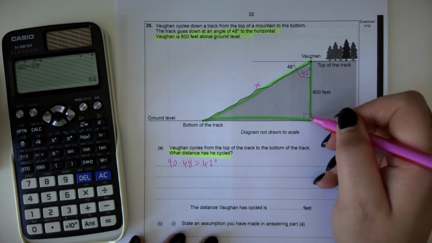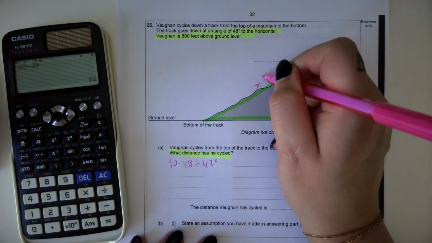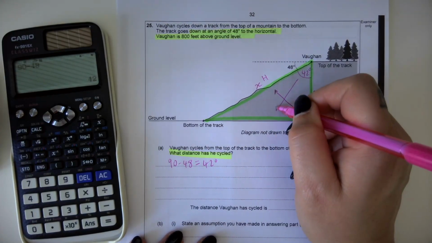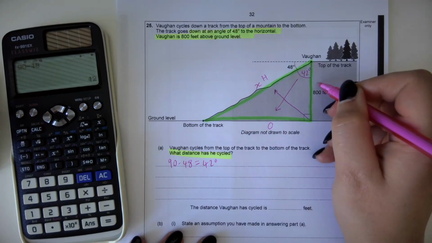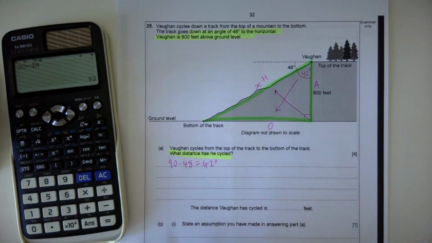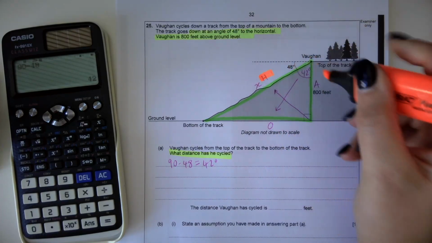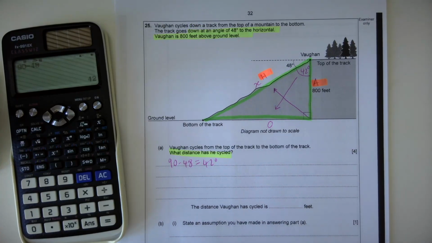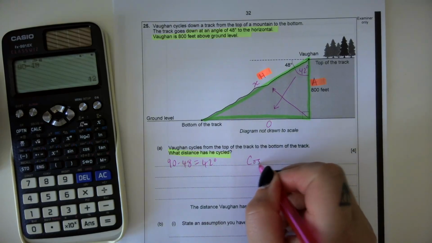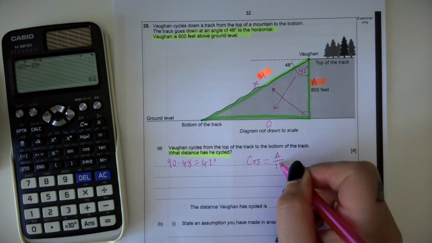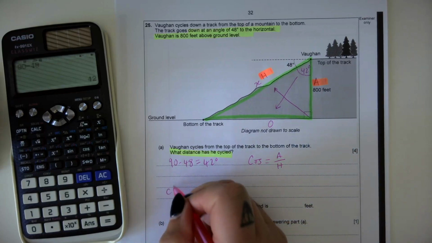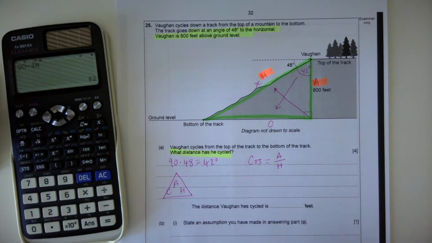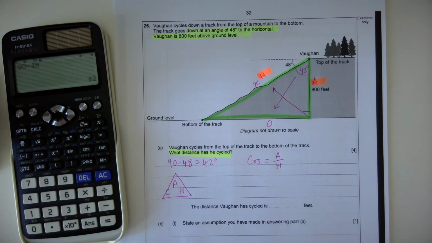So let's label our sides. Opposite the right angle is always the hypotenuse. Opposite the other angle is always the opposite, which means this must be the adjacent. Now we are looking for the hypotenuse and we know what the adjacent is. So we're working with the adjacent and hypotenuse, which means we're working with the cosine ratio because cos equals A over H. You may use formula triangles to remind you of this from SOHCAHTOA, guys.